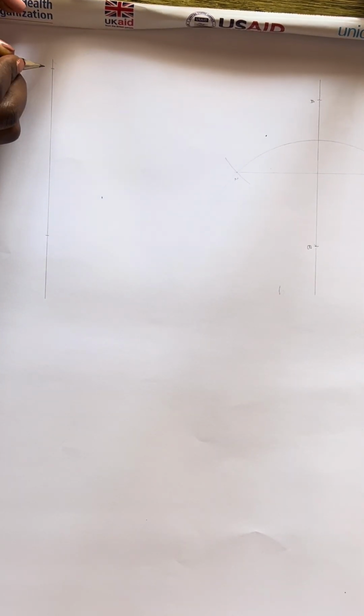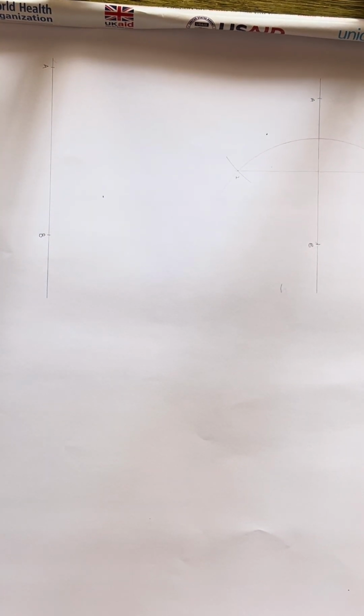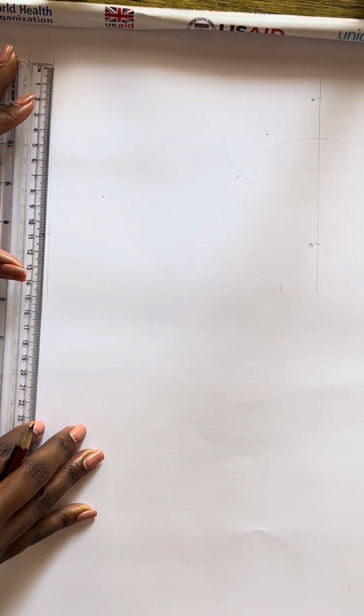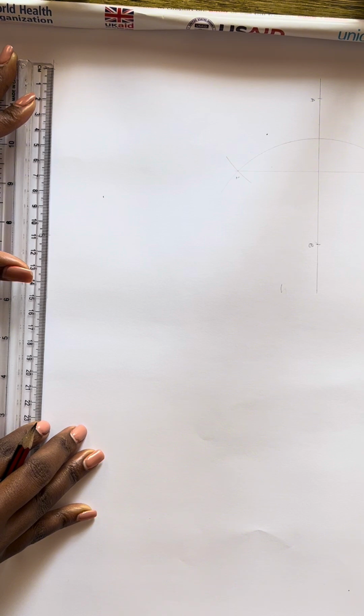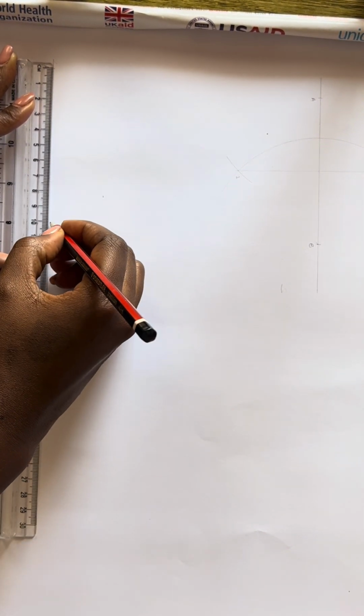So the next one, we want to divide the line AB into equal parts. Okay? Let me see, the length of AB is, let's get a length that is about 10 centimeters.